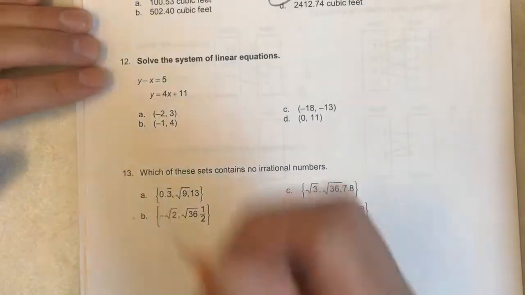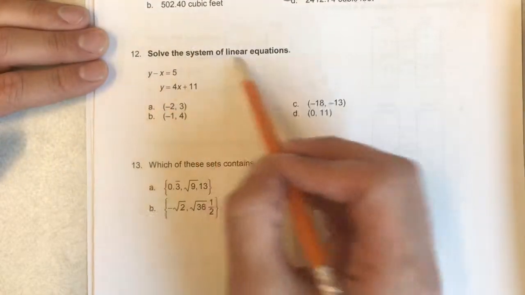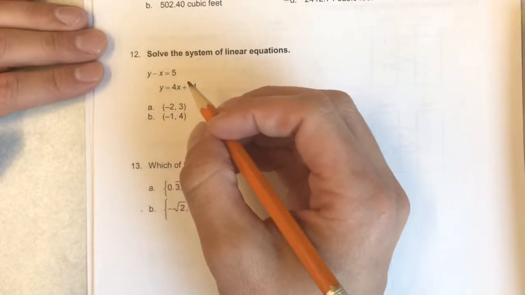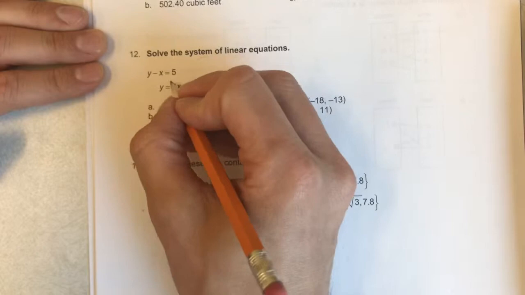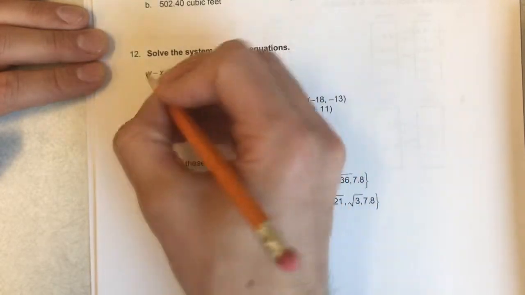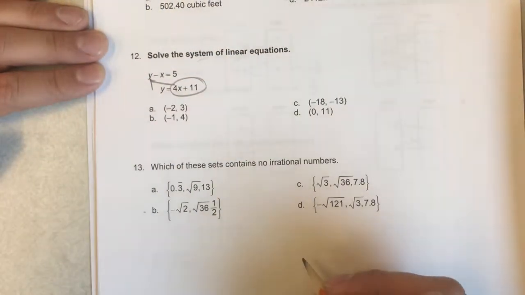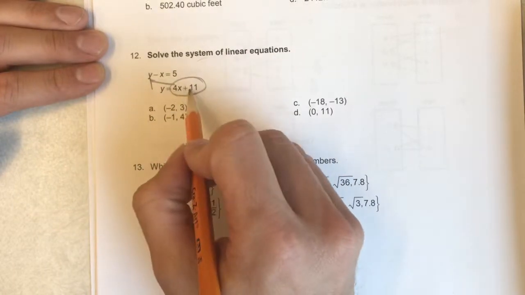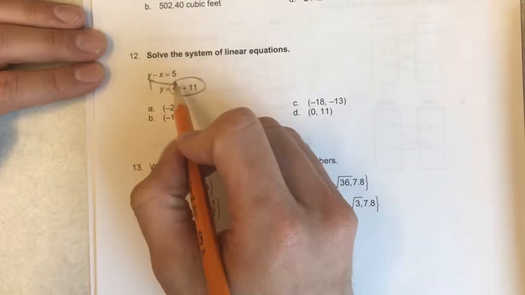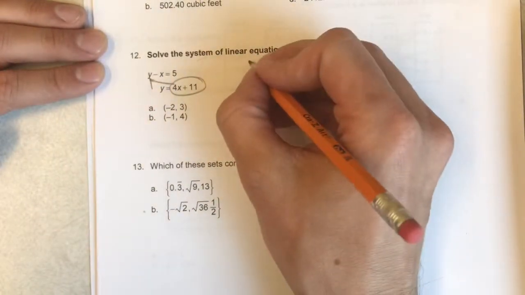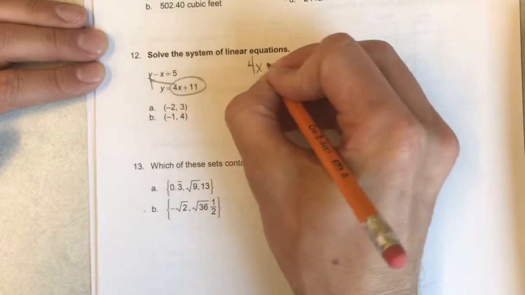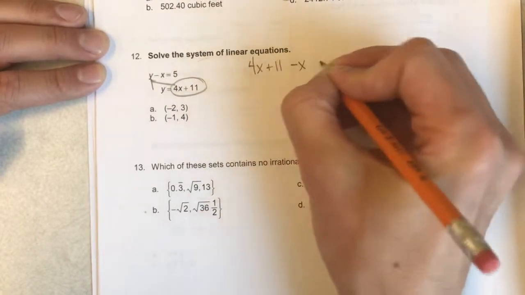Dunzo. All right. Solve the system of linear equations. I'm just going to do substitution. If y is 4x plus 11, then I'm going to turn that y into 4x plus 11. So if I rewrite the top, instead of y, I'm going to write out 4x plus 11 and then keep writing the top.